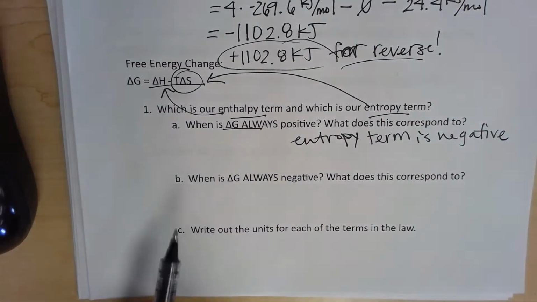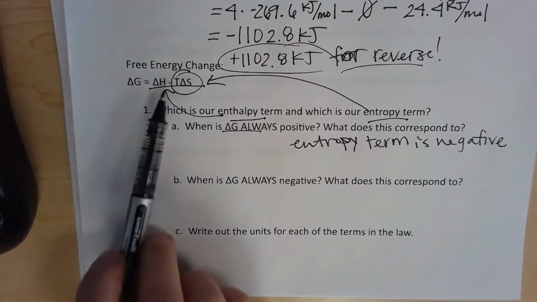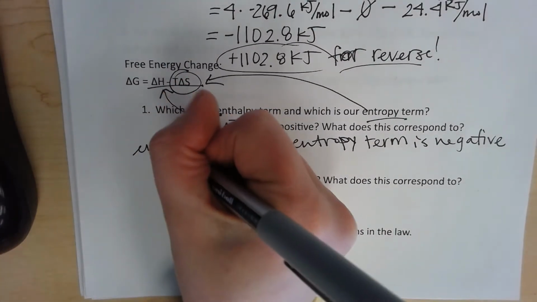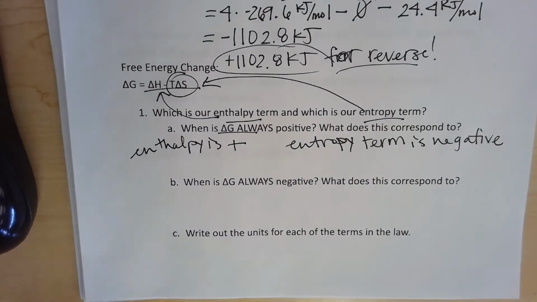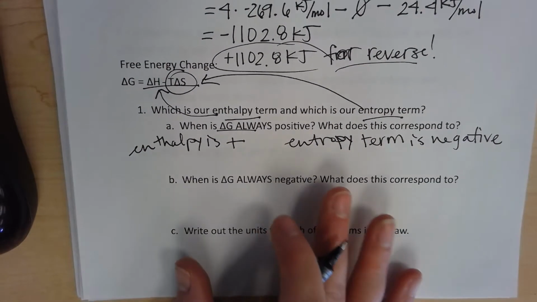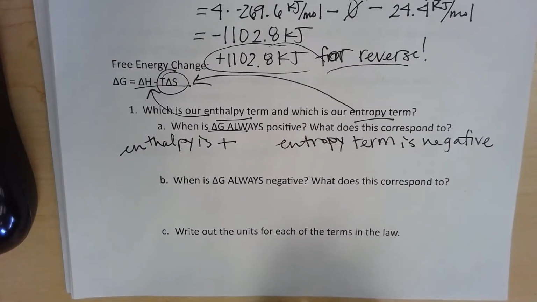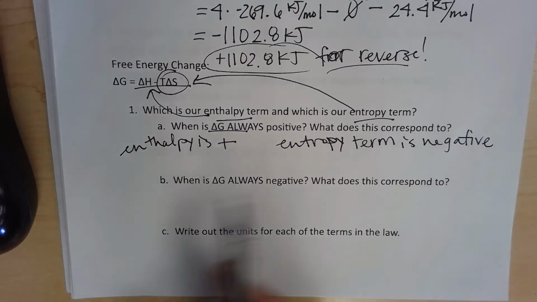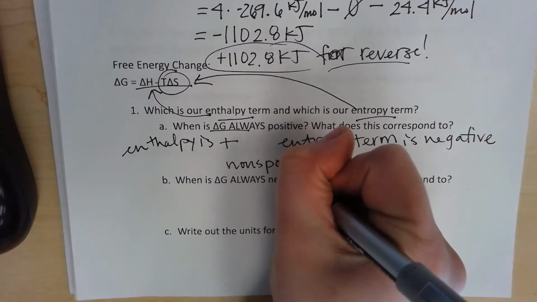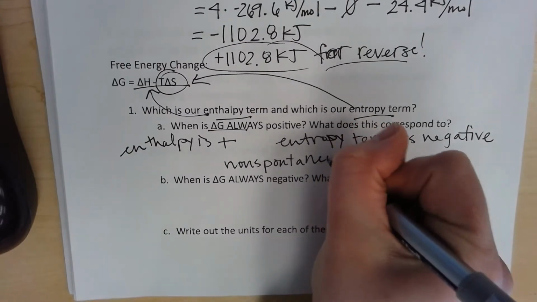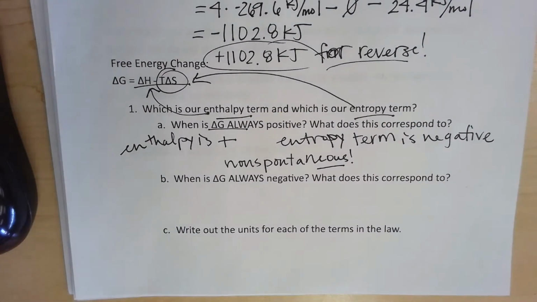Because then we're adding a positive that can only make it positive, and that would mean that enthalpy is positive. Okay, means that delta G is going to always be positive no matter what. Okay, hope that's okay. What does this correspond to? Well, it corresponds to being non-spontaneous if delta G is greater than 0.